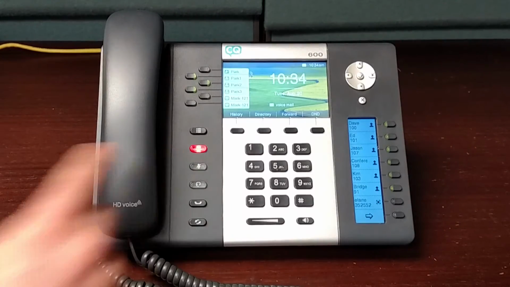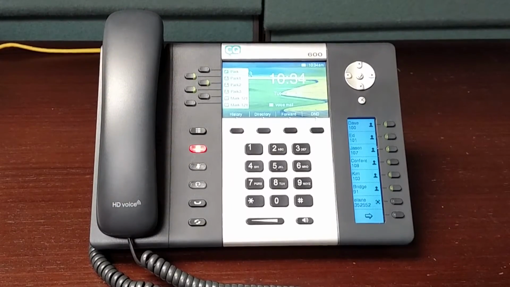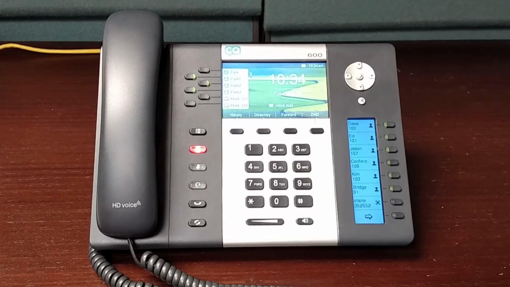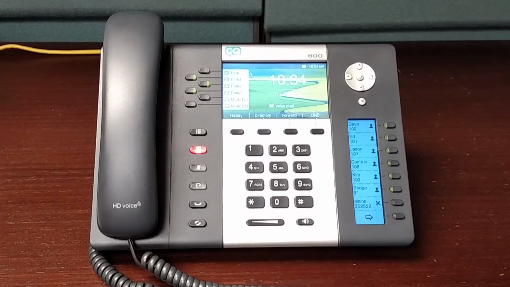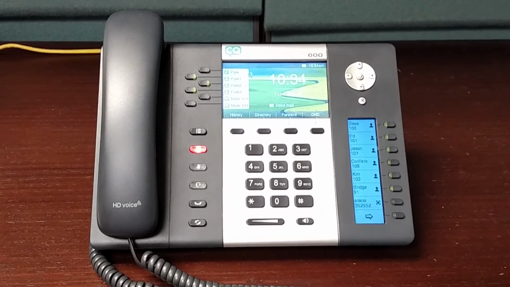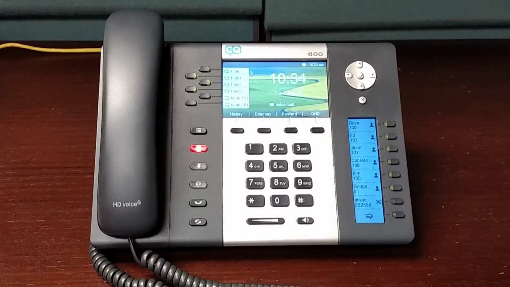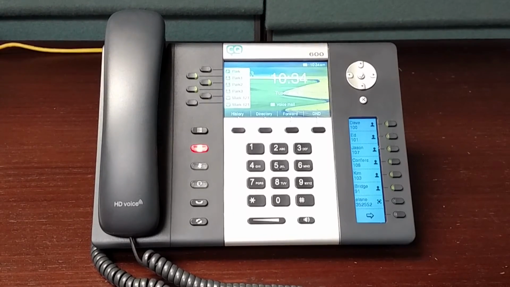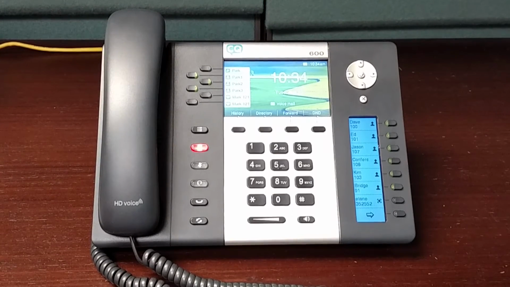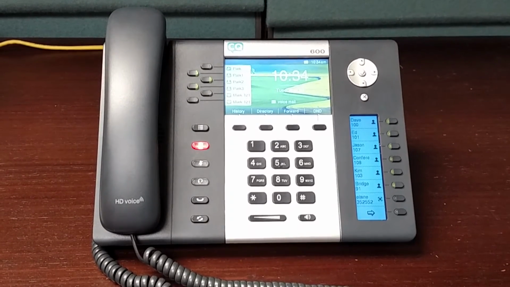You have the mute key. If you're in a phone call, say a conference call, and you need to carry on a conversation in your office, you simply can press that button. You will continue to hear the conference and be a part of that conference, but your voice will not be transmitted over the line. You have a headphone key. The CQ600, we do have headphones available here. If you do plan on using one and you'd like that call to go over your headphone as opposed to the handset or the speaker, you simply press that key. It will turn red, and now all audio will be going through your headset.